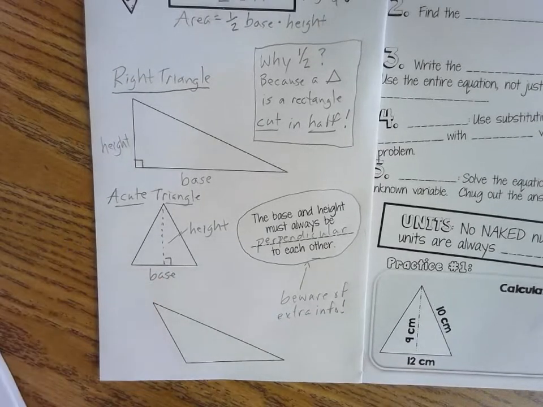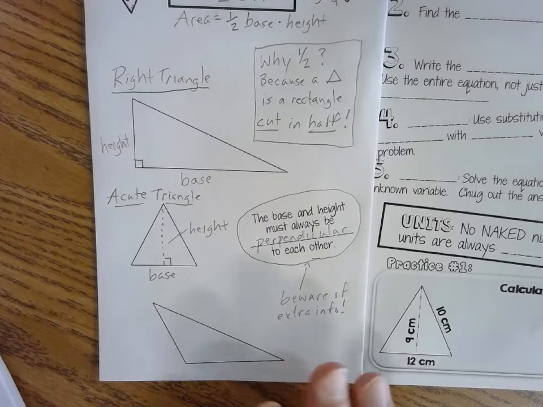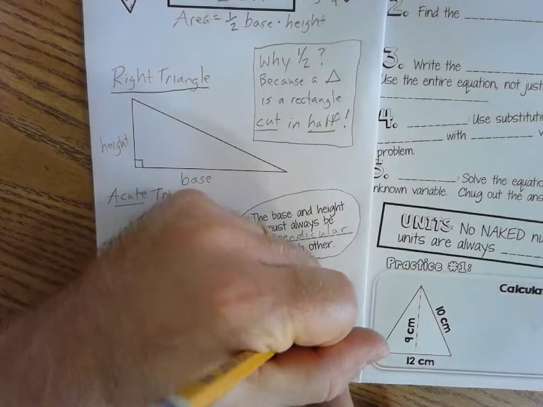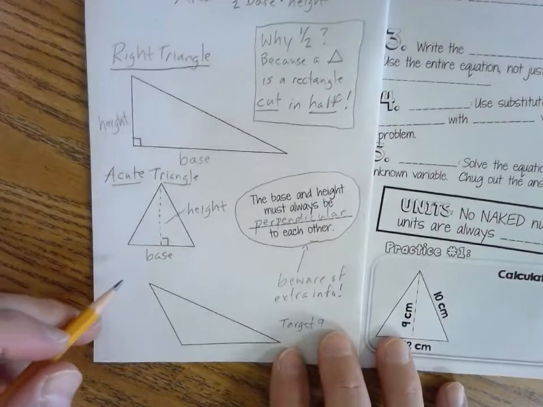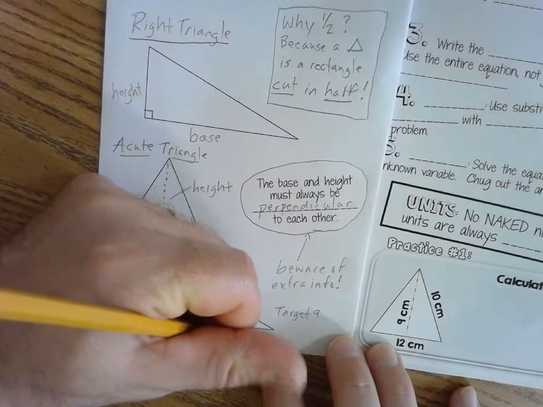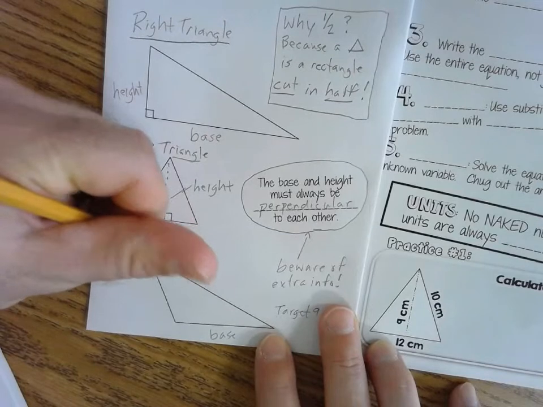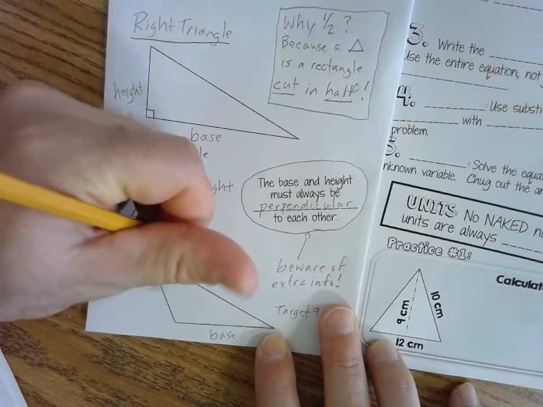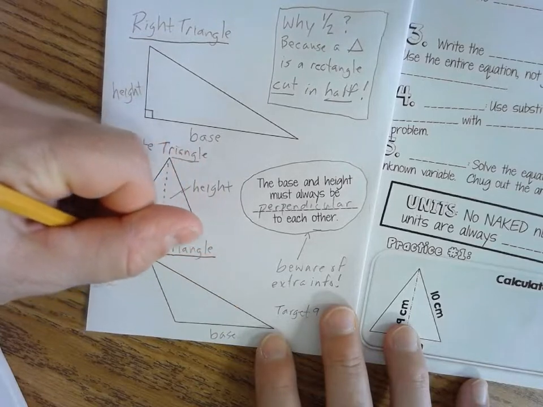Now, sometimes your height is going to be outside of the triangle. So this right here, this is talking about target 9 as well. You have your base down here on this one. This is an obtuse triangle, which means this triangle has an angle that's greater than 90 degrees.